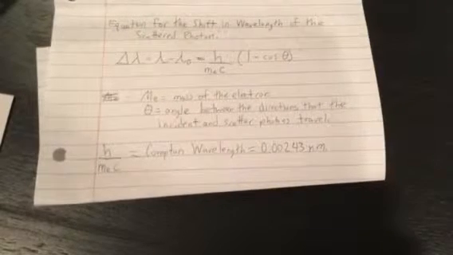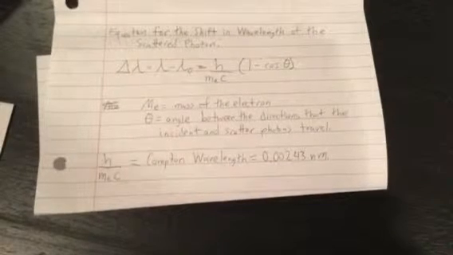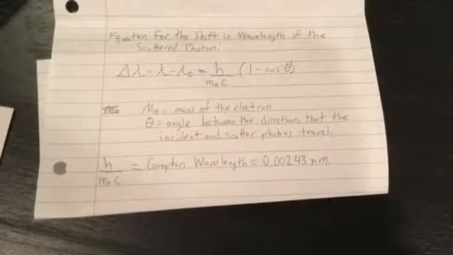We have the shift in wavelength equals the final wavelength minus the initial wavelength. And that equals h over m_e c times (1 minus cosine theta). m_e is the mass of the electron, and theta is the angle between the directions that the incident and the scattered photons travel. h over m_e c is the Compton wavelength, and has a numerical value of 0.00243 nanometers, so it's almost negligible. Now that we have an equation for the Compton effect, we will now use the equation to solve an example problem where we find the wavelength of an X-ray given the fraction, and we find the fractional change of energy as well.